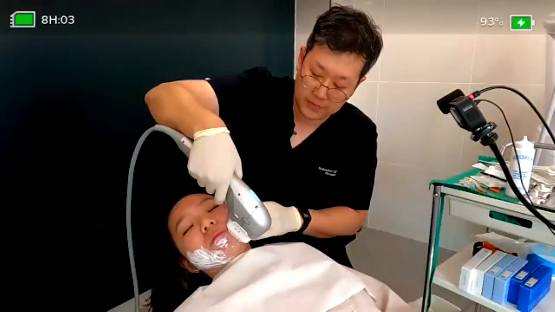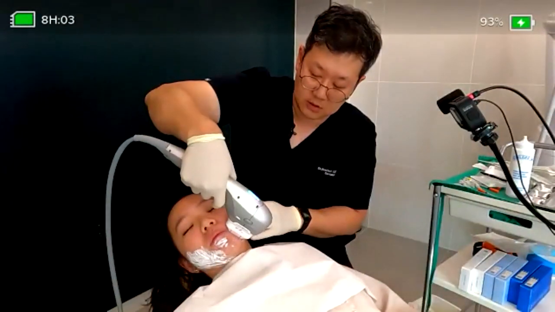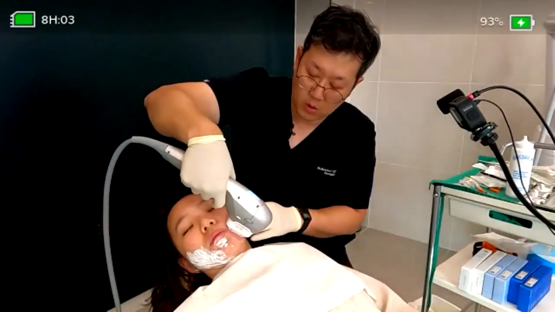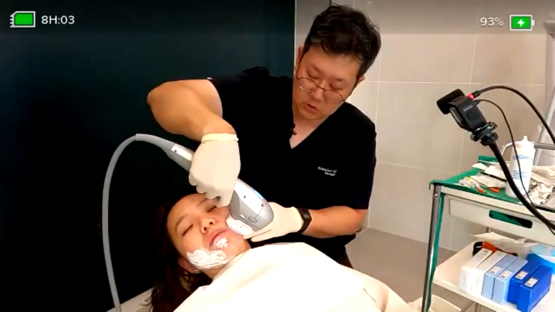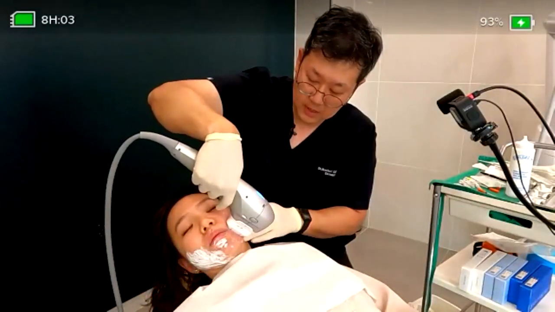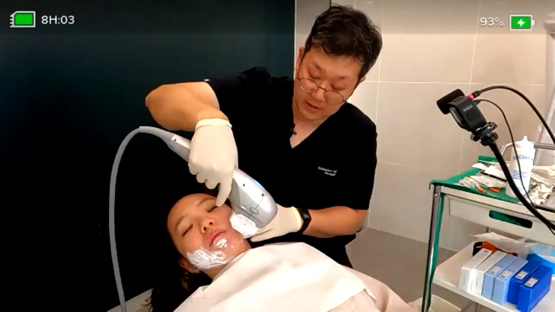Usually, there are two approaches: using the smaller energies and more passes, or using the higher energy with a smaller number of passes.